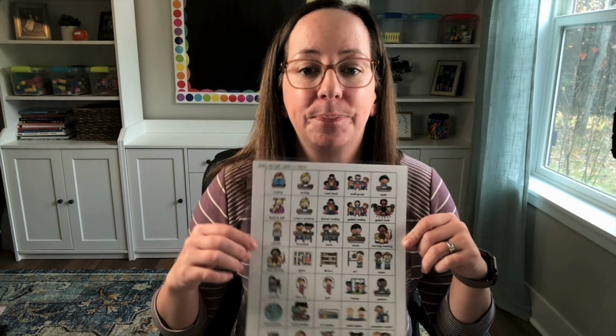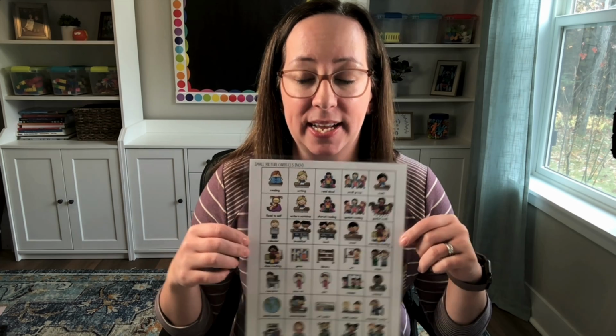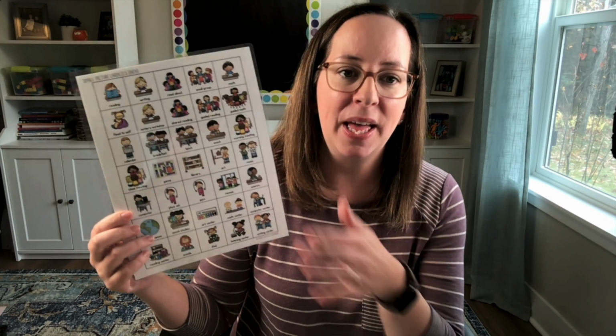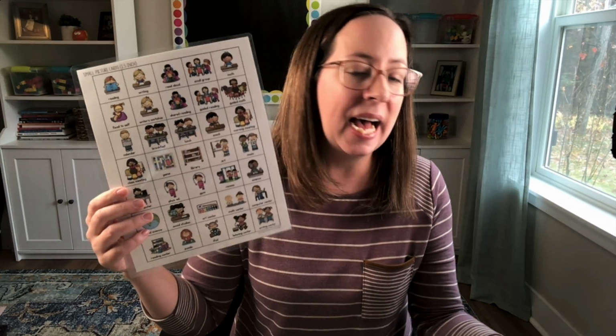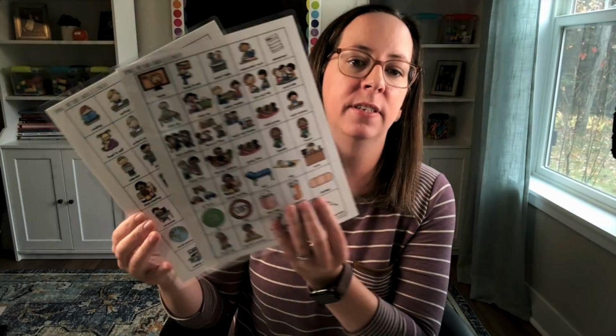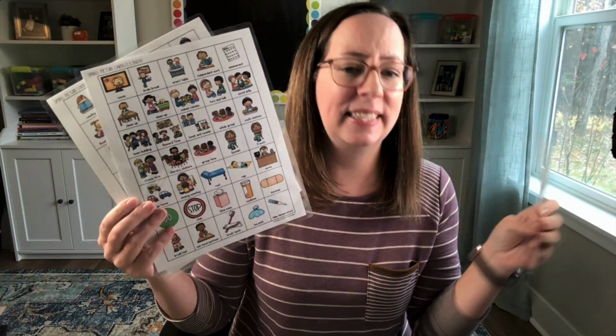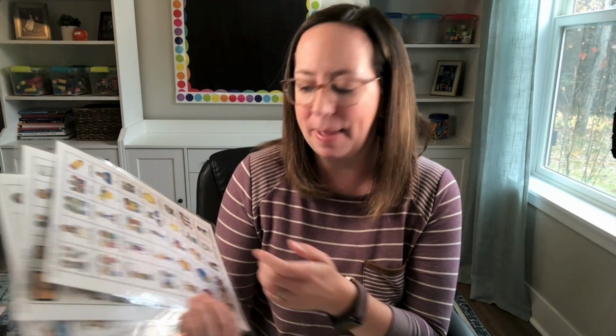I do have clip art picture schedules in my TPT store and my website shop, with all kinds of different pictures, like tons of things, from bathroom, pack up, unpack, science center, writing, reading, math, all the things that you can imagine throughout your day in there so that you can create your own schedule.